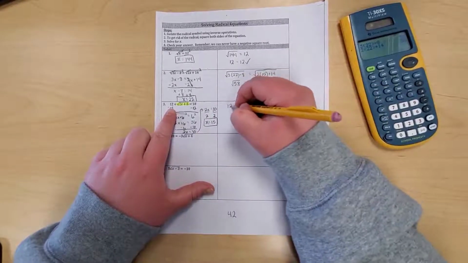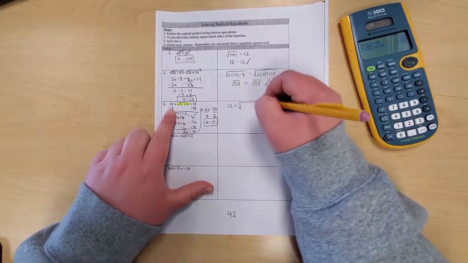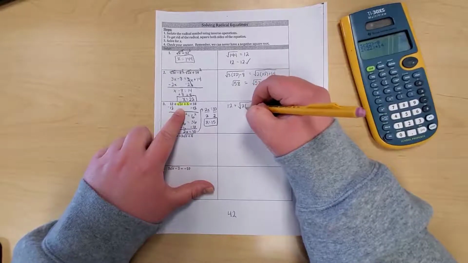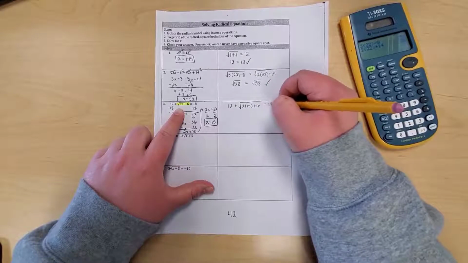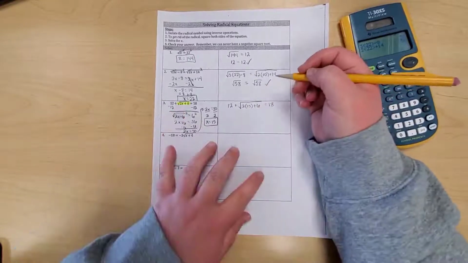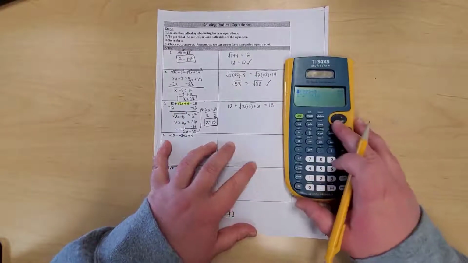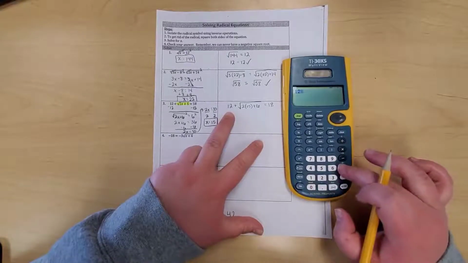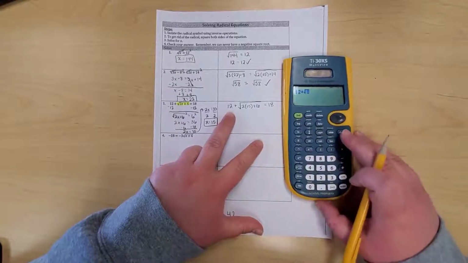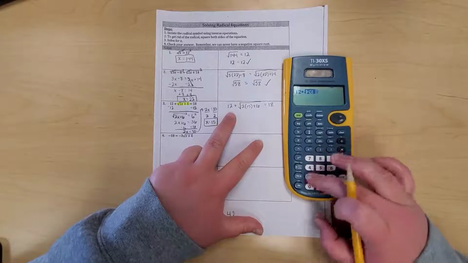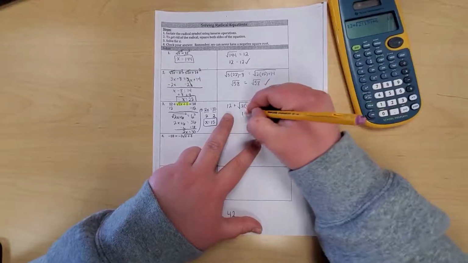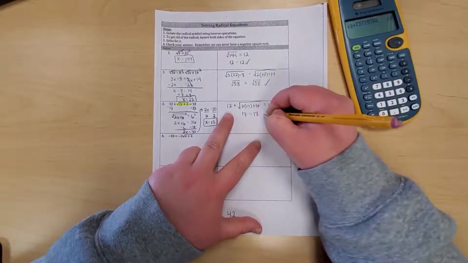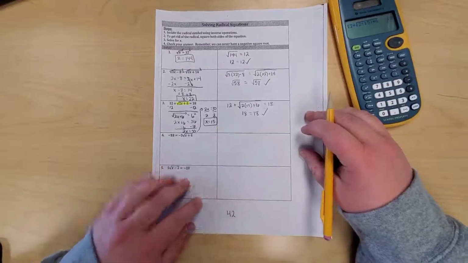So we have 12 plus the square root of 2 times 15 plus 6 equals 18. So I want this whole side to be 18. So let's go ahead and plug that straight into our calculator. 12 plus second x squared 2 times 15 plus 6. I get 18. So 18 equals 18, and that is true, which is what I want.